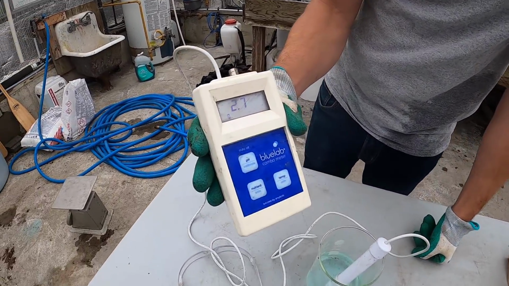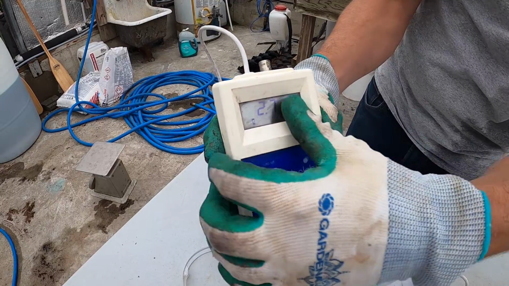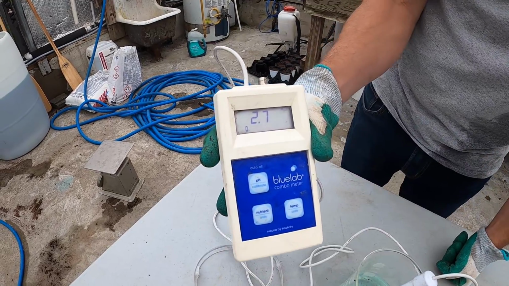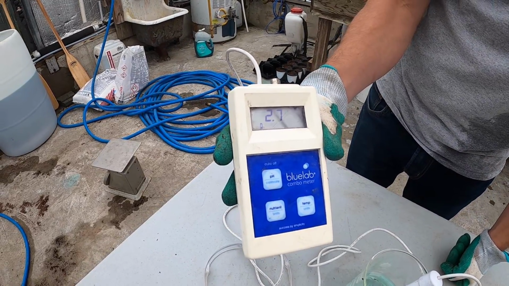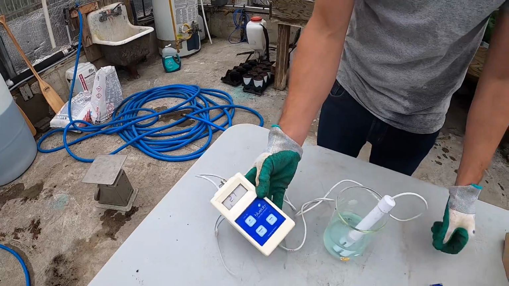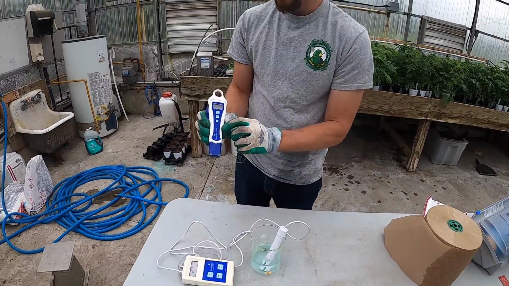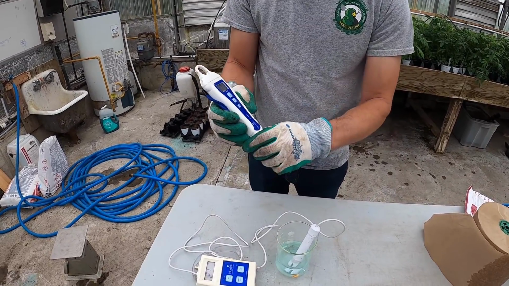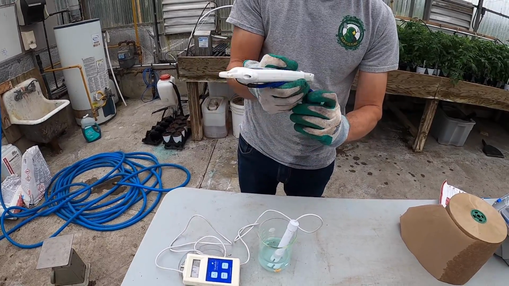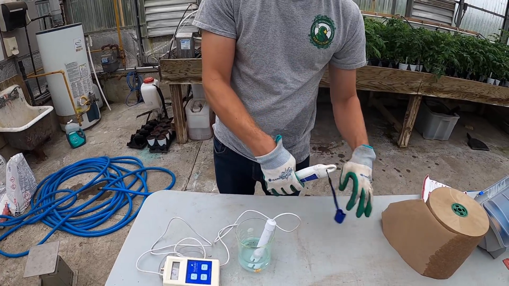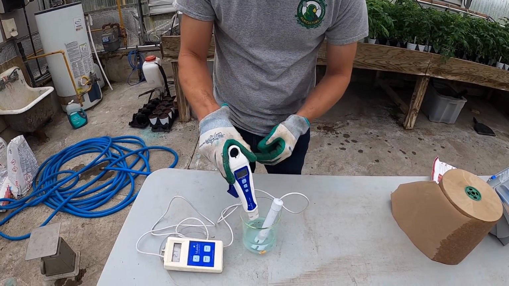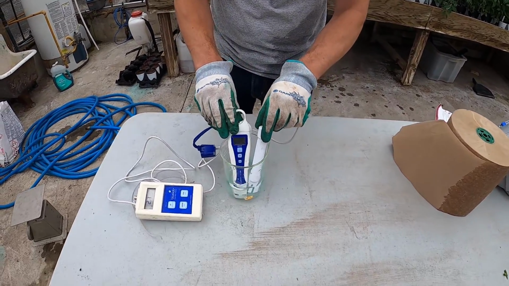Okay, I put the probe in there and I get 2.7, which is a little on the low side. It's not too bad though, very close to 3. So that's the first thing I need to check. Now the second thing I need to check is with this thing called a pH pen or a pH meter. So I have to take this cap off here. This always has to be stored in water. And I put this guy in here and I wait for that reading.